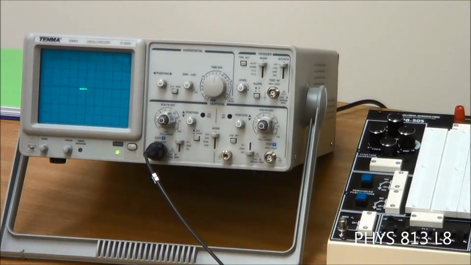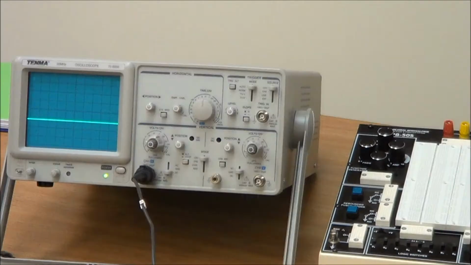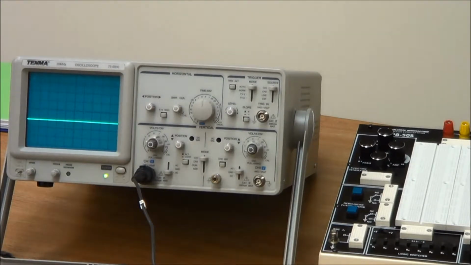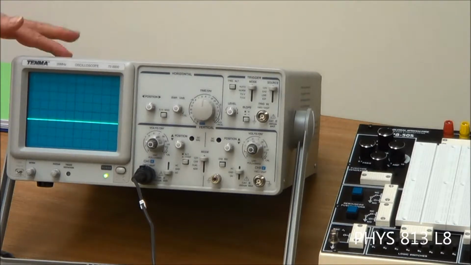Our other oscilloscope decided it didn't want to work anymore, so I had another one, and we now have another oscilloscope that does seem to be working properly. The other one was working earlier, but I don't know. So if yours happens to not work right, let me know and we'll figure out what to do from there.